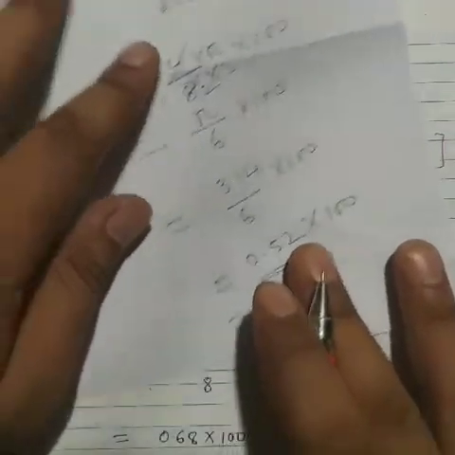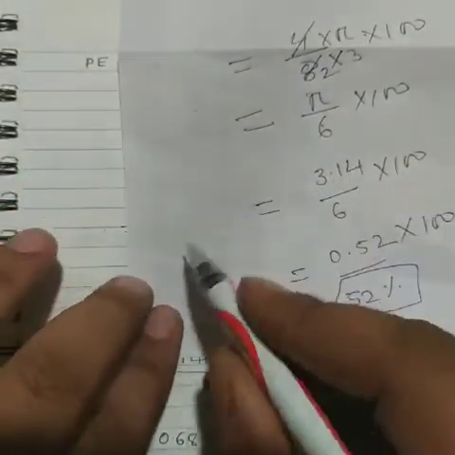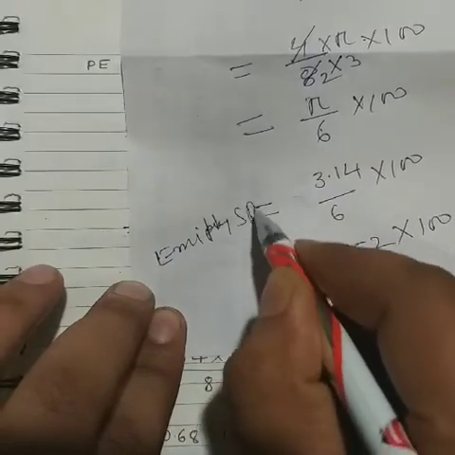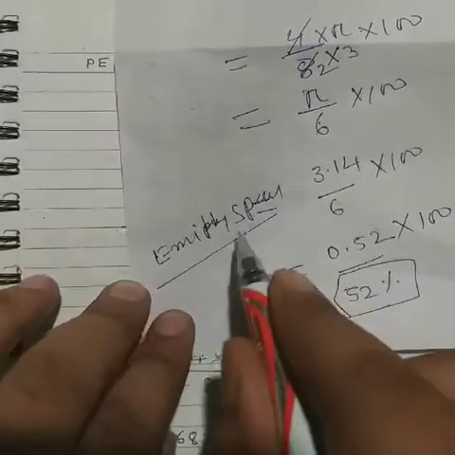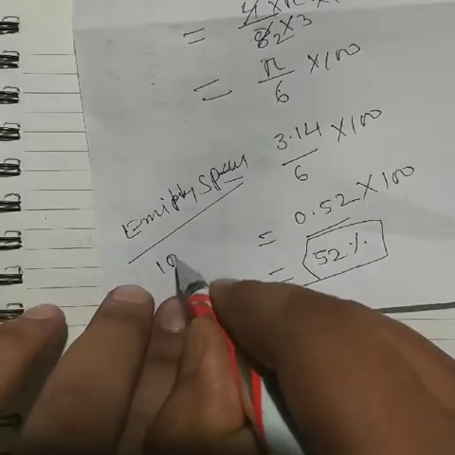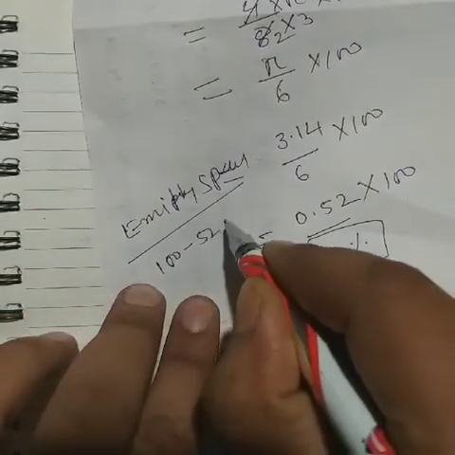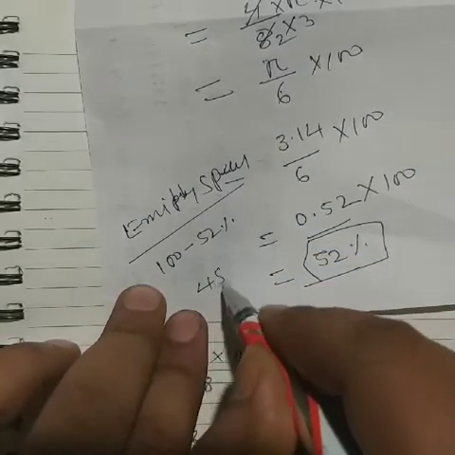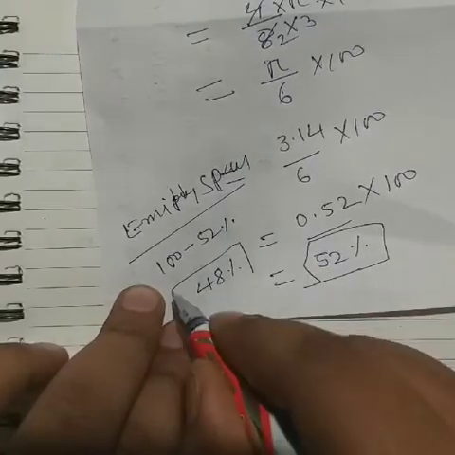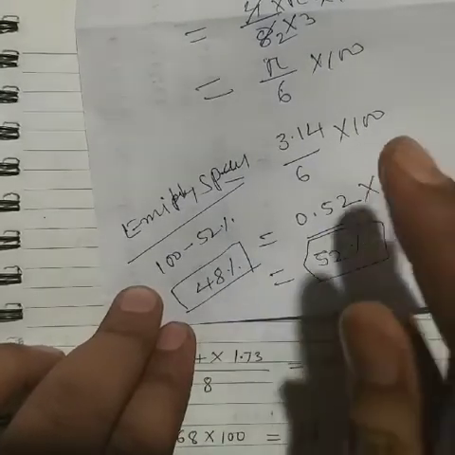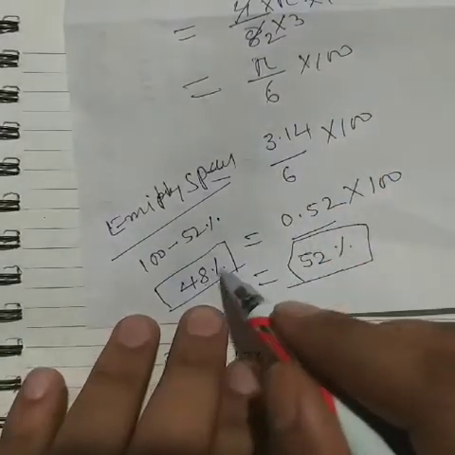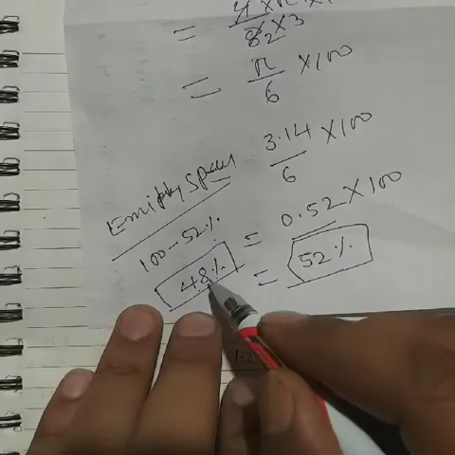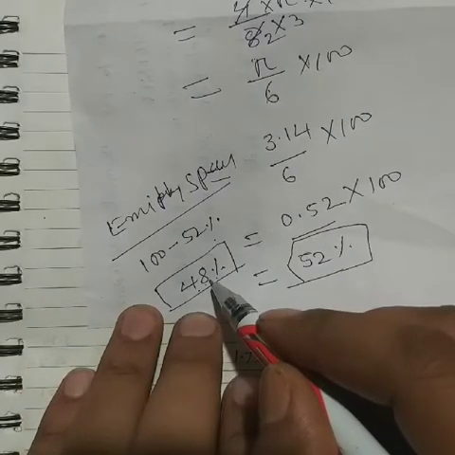So what is the empty space, students? Empty space is 100 minus 52, that is 52%. How much, students? 48%. That means SCC, simple cubic crystal, remains with space of 48%. It is very important, students.